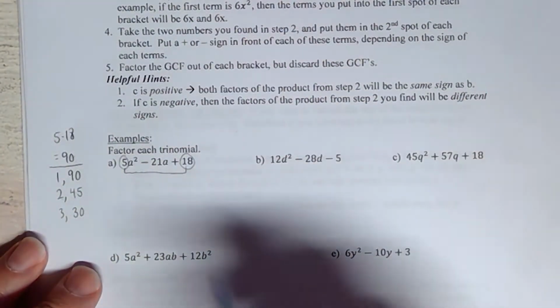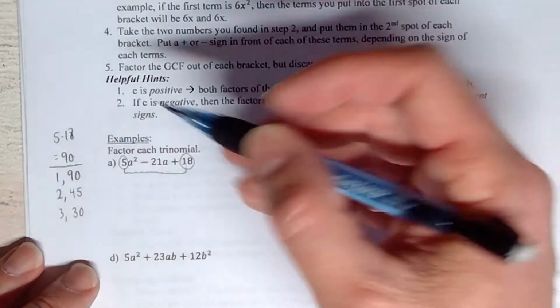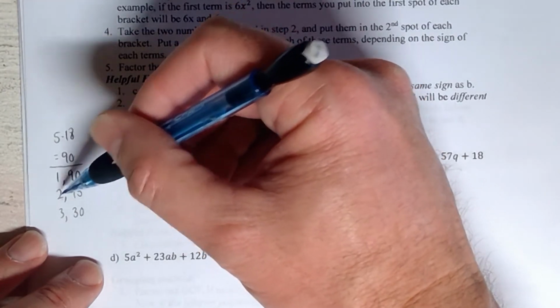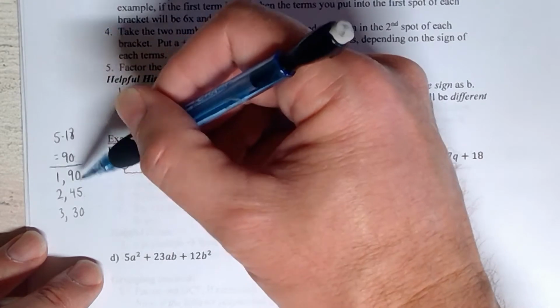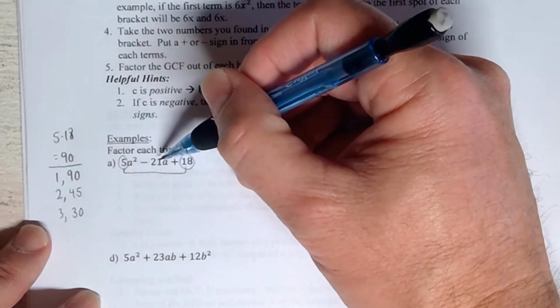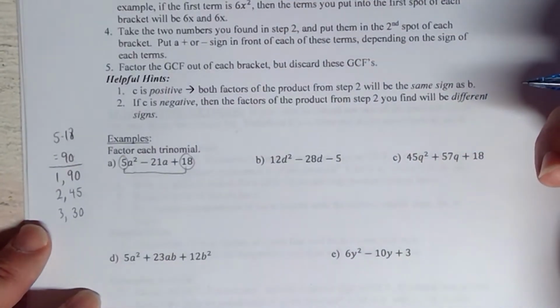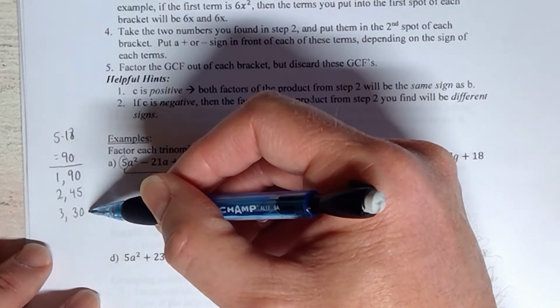But here's the problem, though. It has to equal positive 90. When these pairs of factors are multiplied together, that has to equal positive 90, and they do. But they have to also at the same time add up to negative 21. You need to find a pair here that adds up to negative 21. That's never going to happen with these because they're both positive.